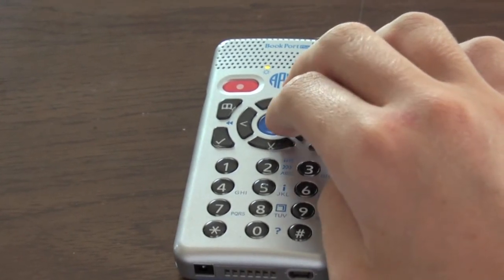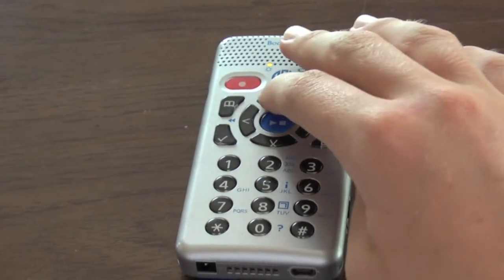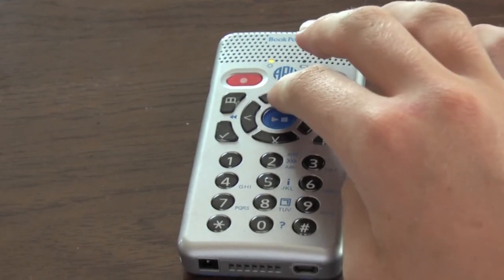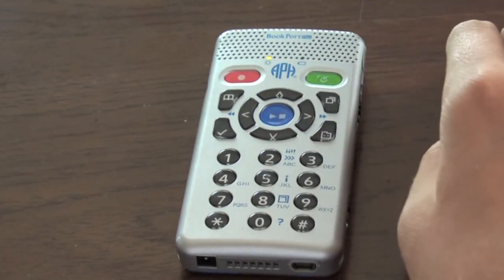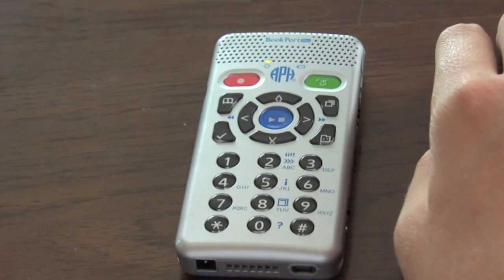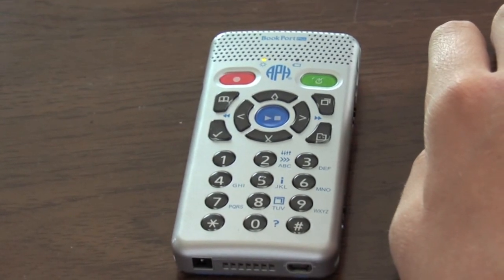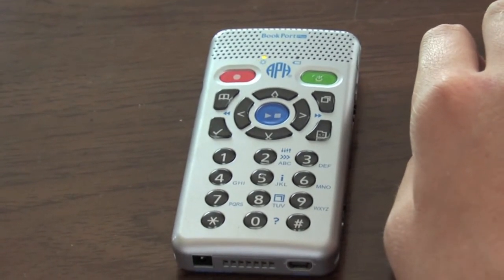System properties. I right arrowed and we're back to system properties, and that's it. So menu. I up arrowed to get out of the system menu, and I up arrowed again to get out of the menu, and you hear a double tone to let us know that we're back to where we were before, which is again a Daisy book.